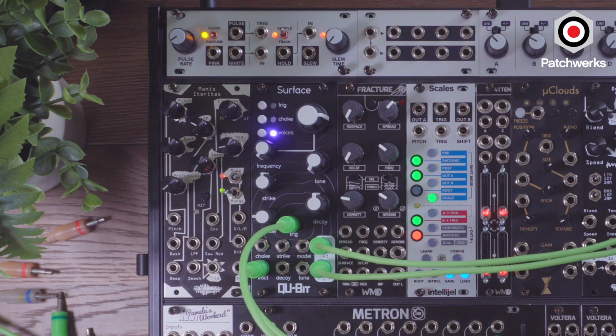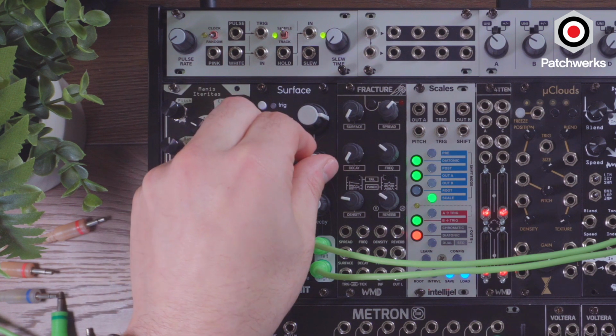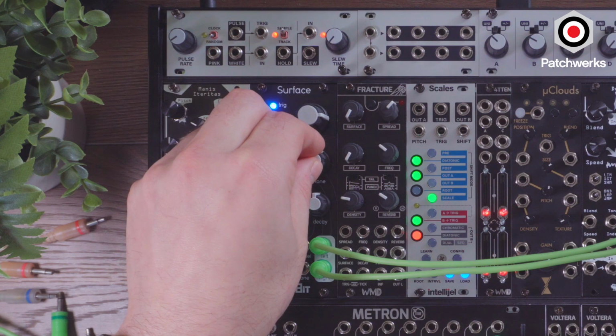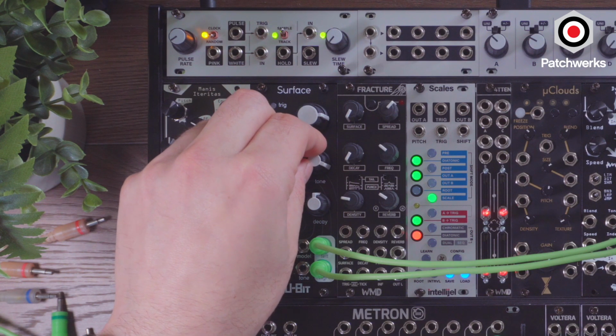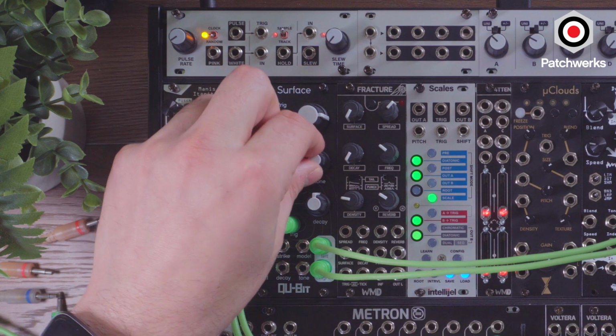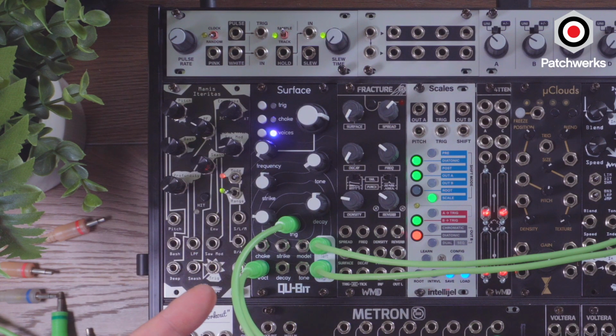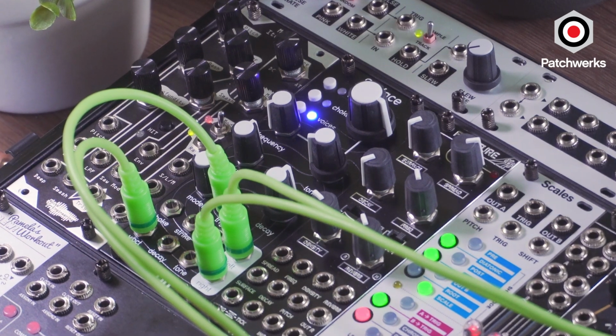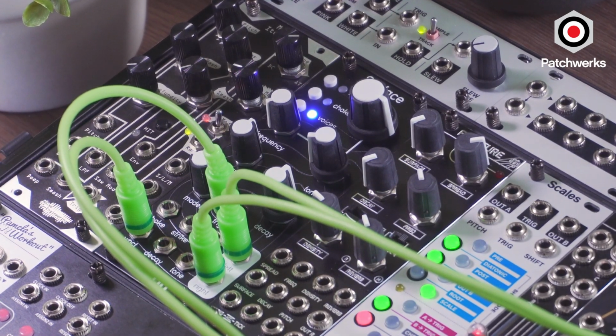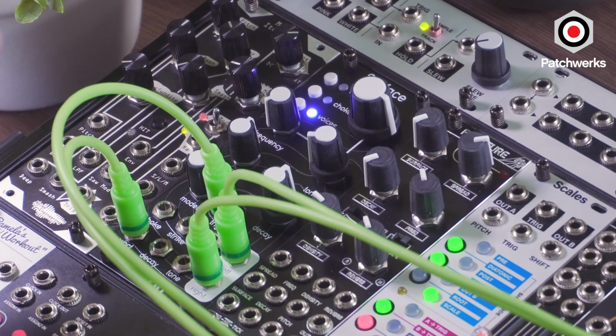What's cool and something to pay attention to is that this tone knob has a very powerful effect on the sound coming out of Surface. That's because the tone knob is kind of a macro knob that controls multiple different parts of the model inside the Surface.